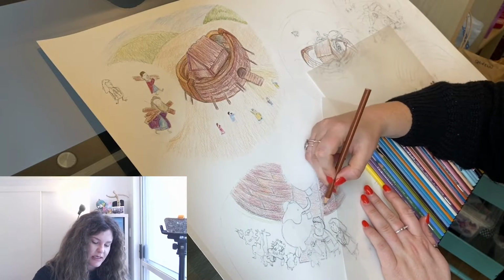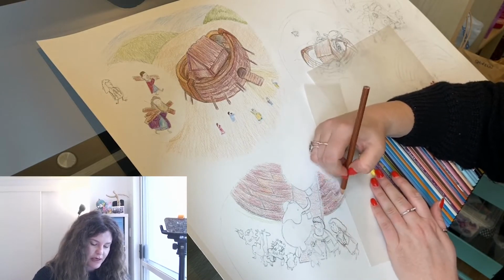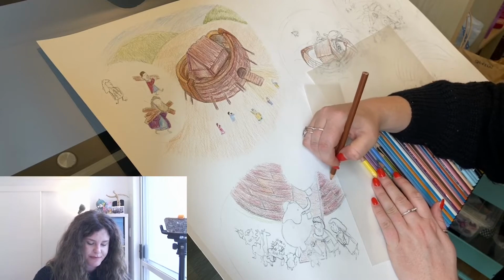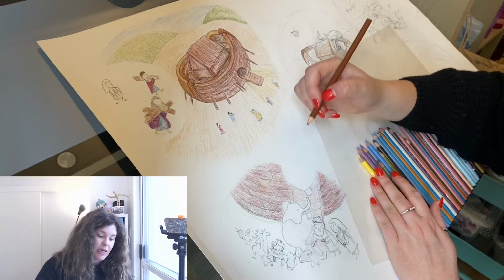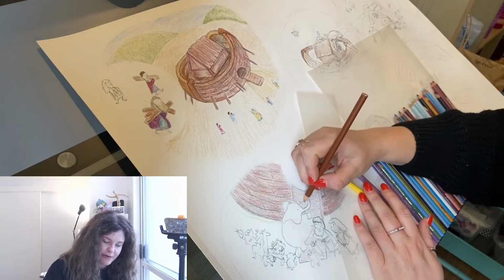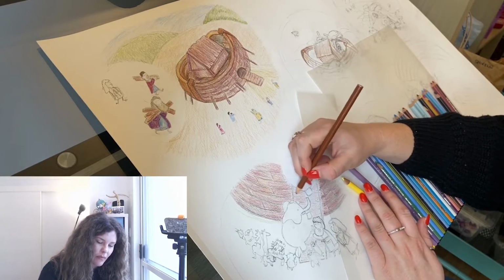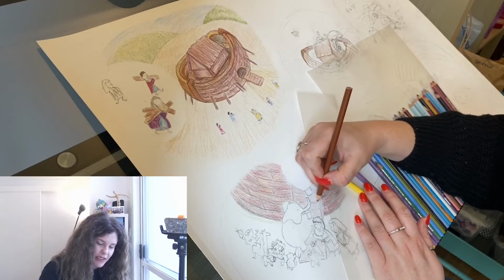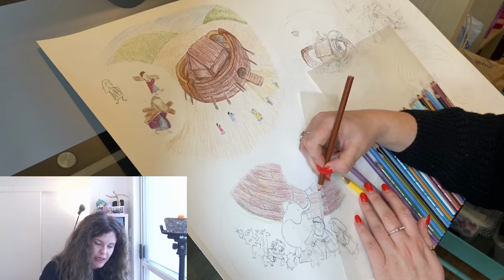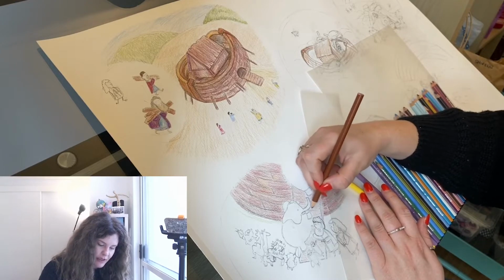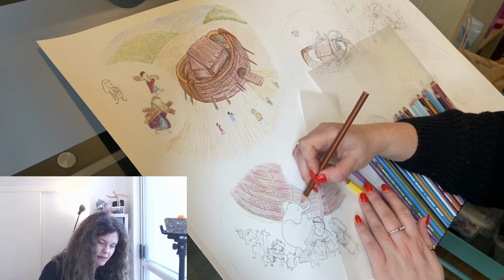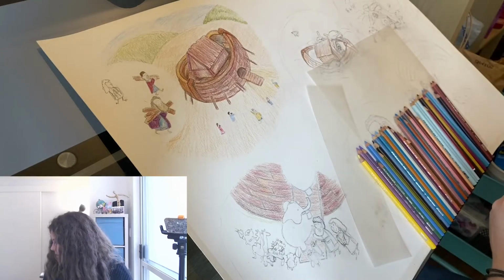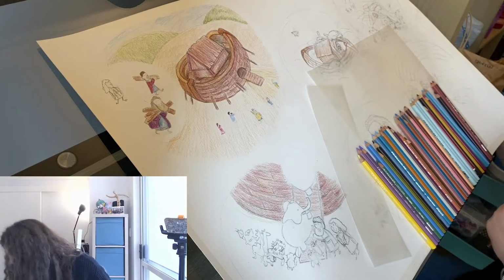there's so much depth in colours because it's a spectrum, right? So yeah, anyway, when I'm doing this, I'm just applying. I've got to sharpen my pencils, forever sharpening. Make sure you have a good sharpener too.